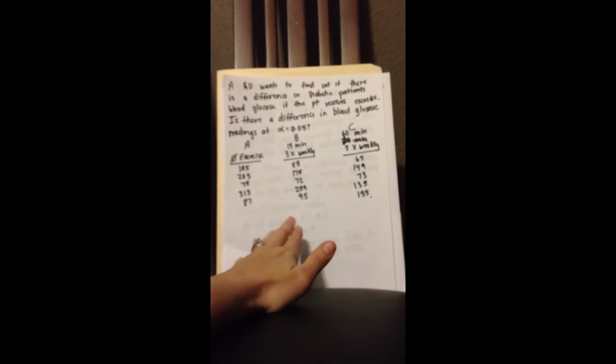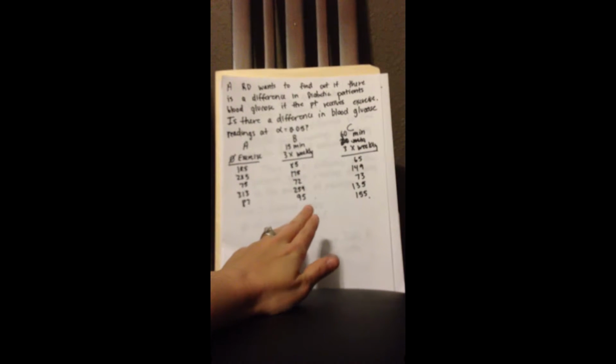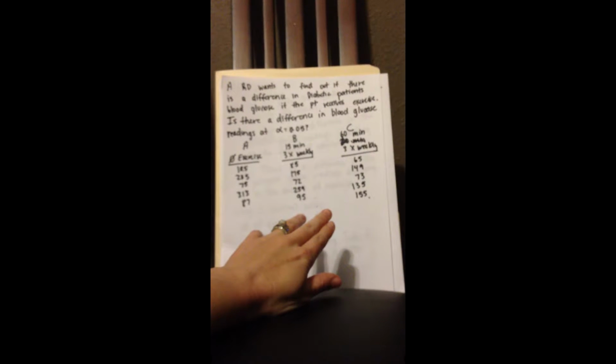And here we have the 3 different groups, A, B, and C. A received no exercise throughout the week. B received 15 minutes 3 times weekly of exercise, and C received 60 minutes 3 times weekly of exercise. And here you see the blood glucose readings.